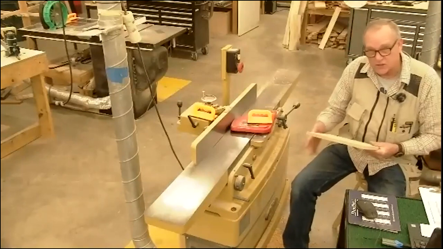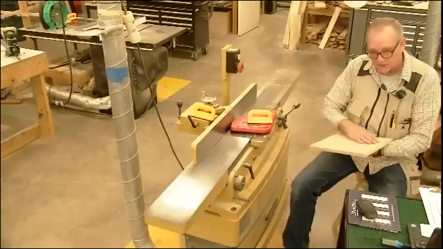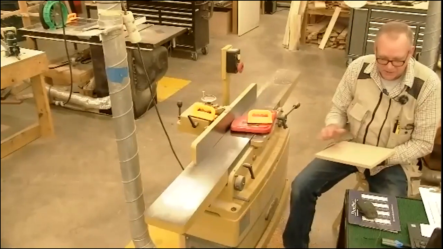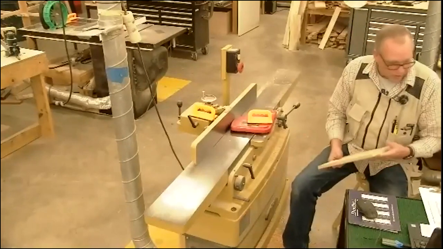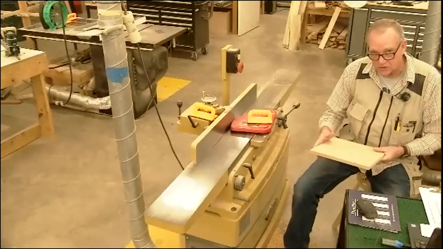Okay, so we don't need to joint the edge. It's also safe to assume that the faces are already flat on sheet goods, so we don't need to flatten the face of it. That's really the main reason. It just doesn't joint well either. But the main reason is it's really safe to assume that the edges are flat, straight, and square already.